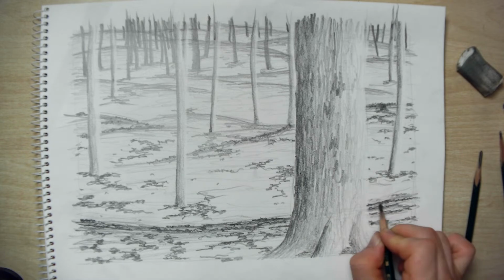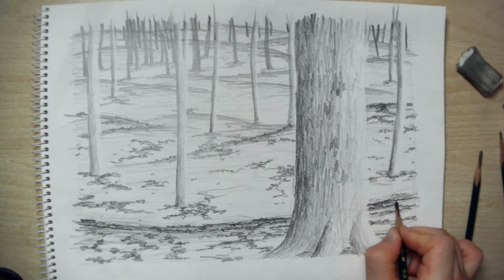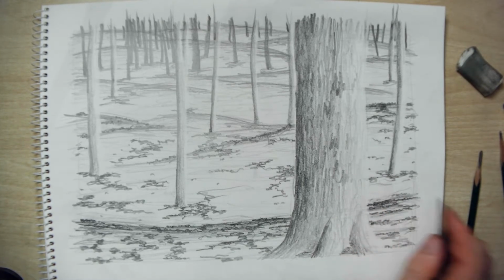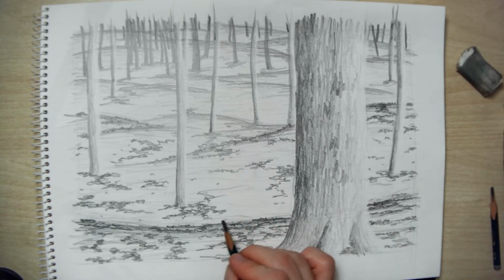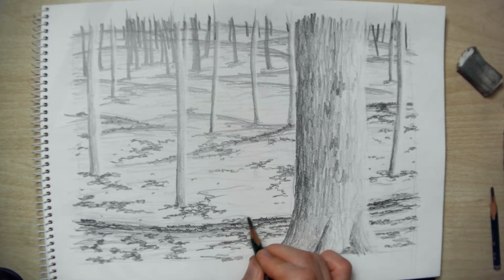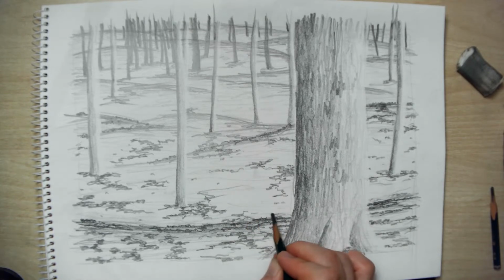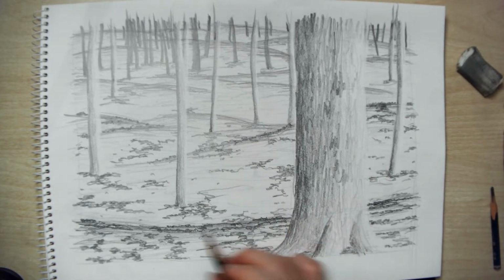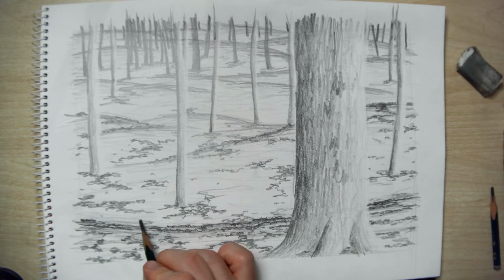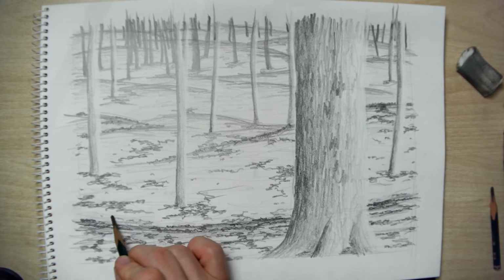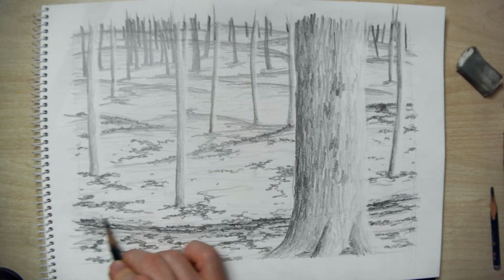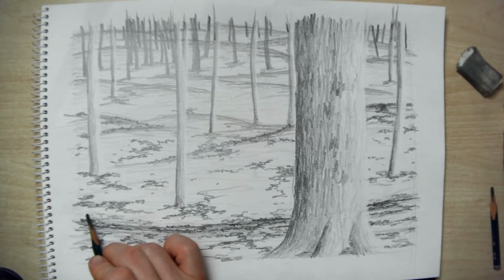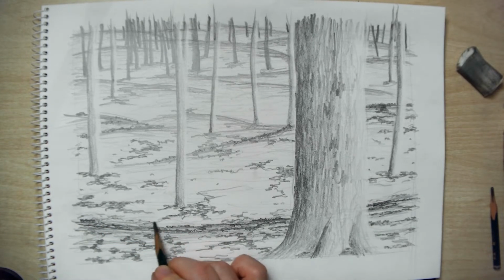Over here to the right side of the big tree. And then transition to the other side of the groove. Maybe like so, where the terrain goes up again. Okay.